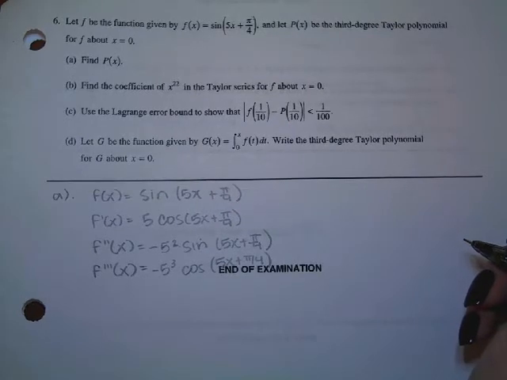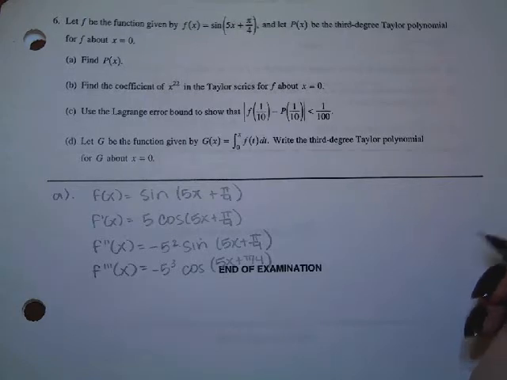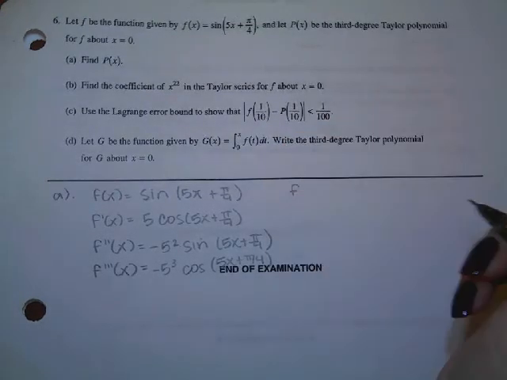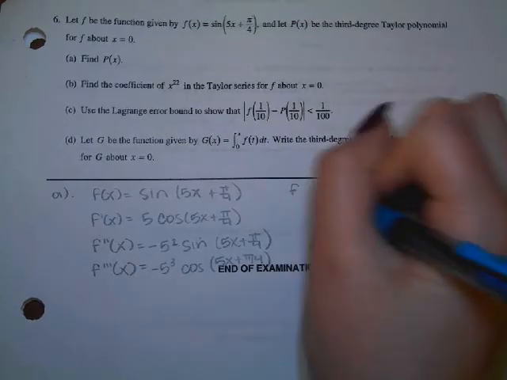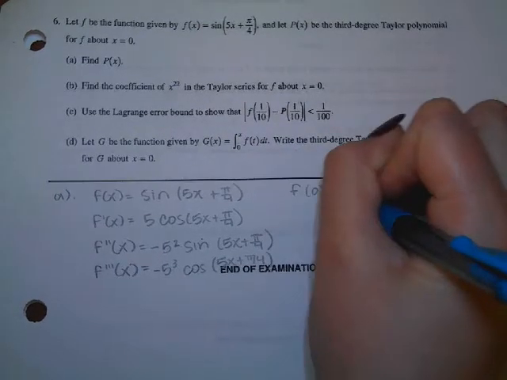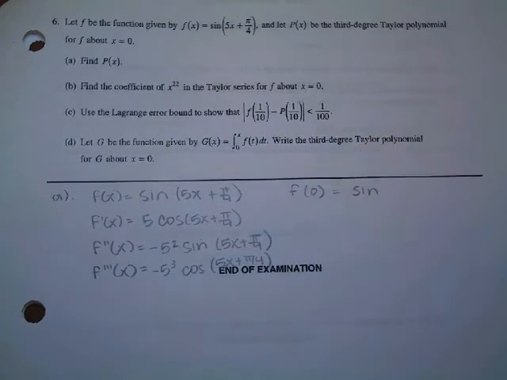And then what do we have to do from there? Evaluate it. So we're plugging in, what's the center? 0. Okay, so we've got sine of 5 times 0, that's just 0, plus pi fourths.